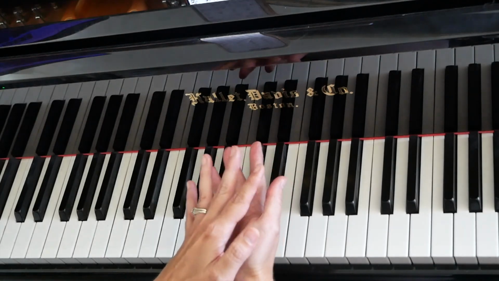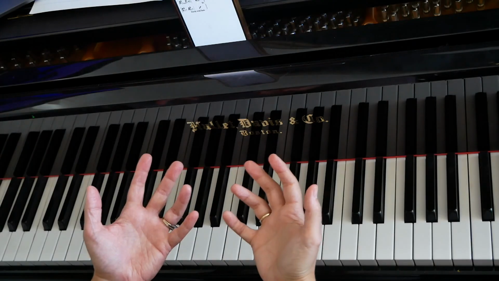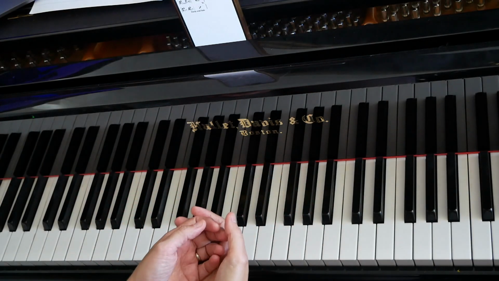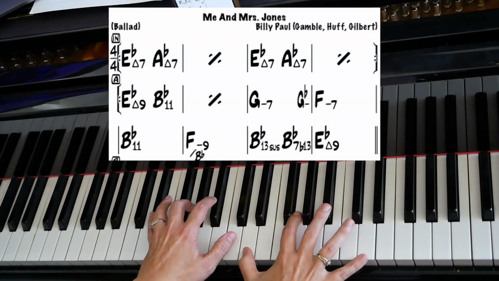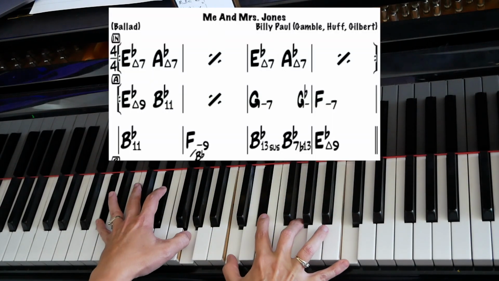But this isn't the only song I want to talk about today. I want to talk about another song. The next song that I want to talk about is Me and Mrs. Jones by Billy Paul. This song, right, it's in E flat.